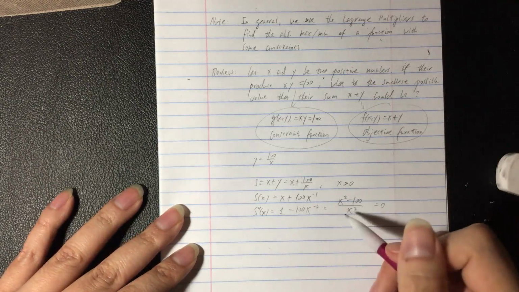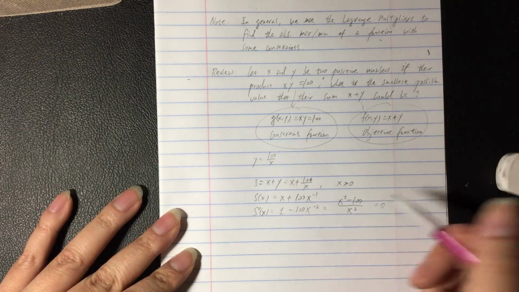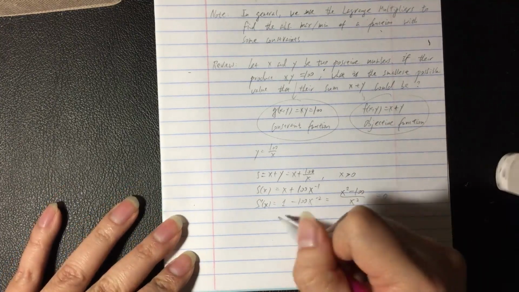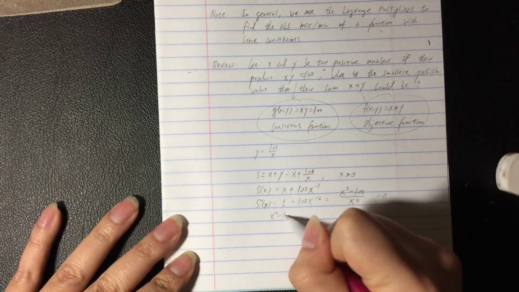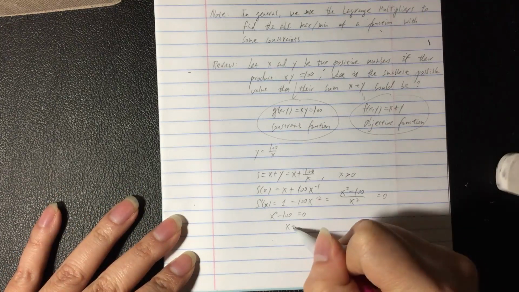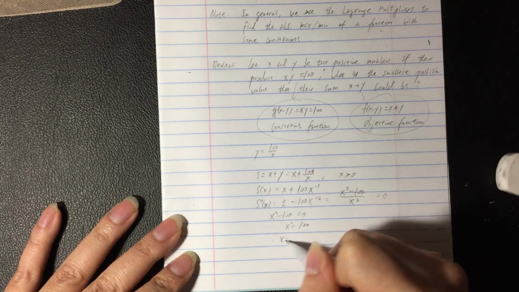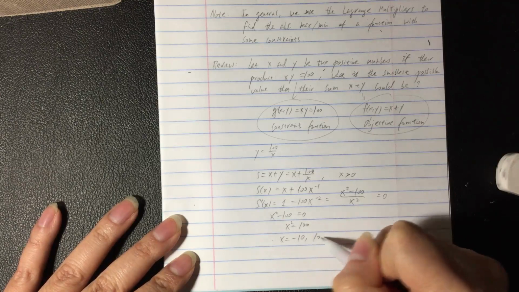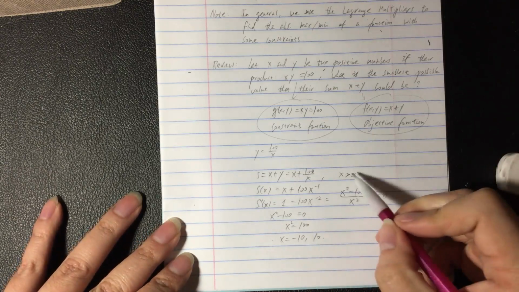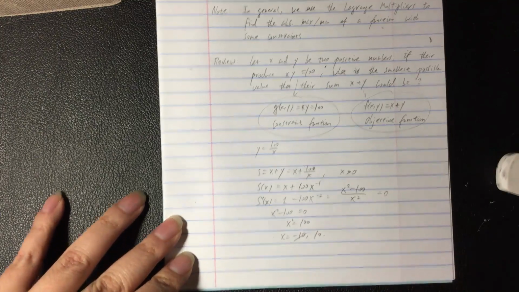When a fraction is 0, its numerator must be 0. So x squared minus 100 equals 0. If I solve for x, x squared equals 100, so x equals positive 10 and -10. Since x is always positive, we reject -10, so x must be positive 10.